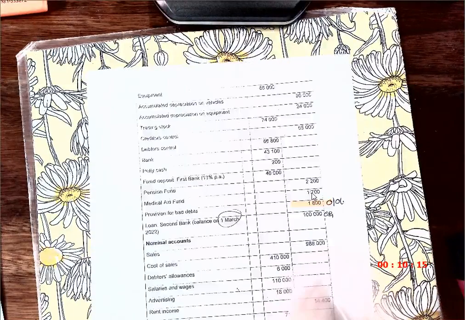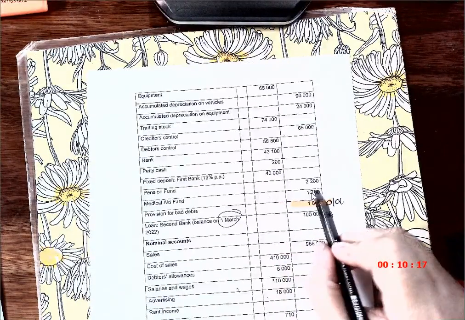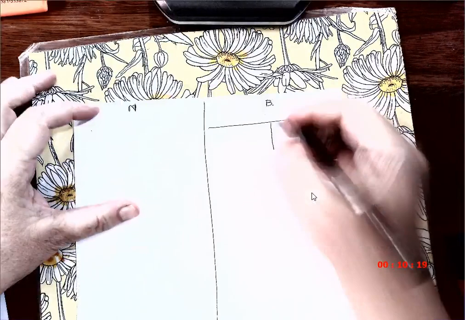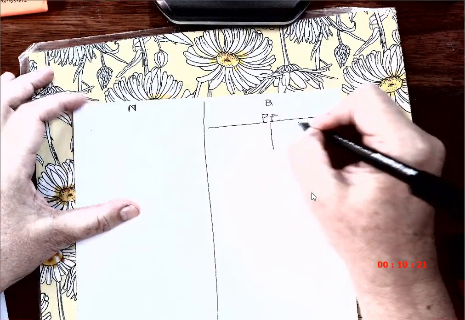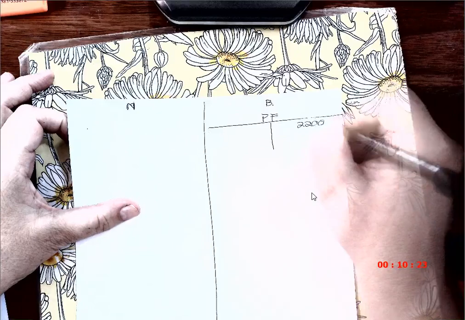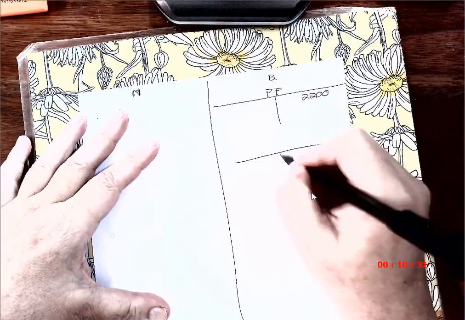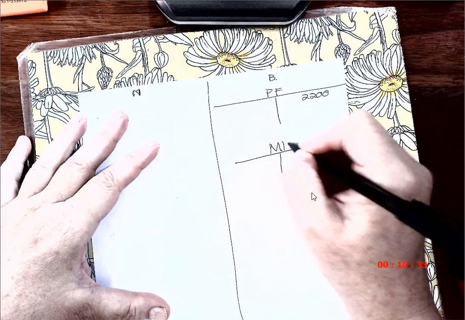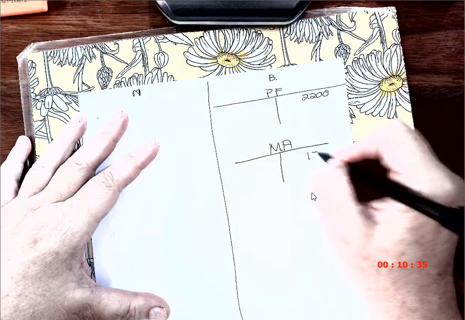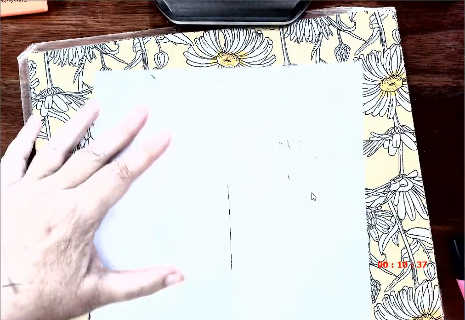Okay, so pension fund had a balance of 2,200. Medical aid 1,700. Meaning I did not pay this to the funds.